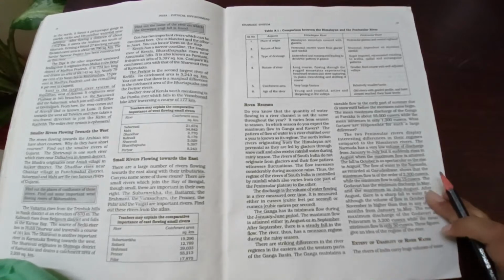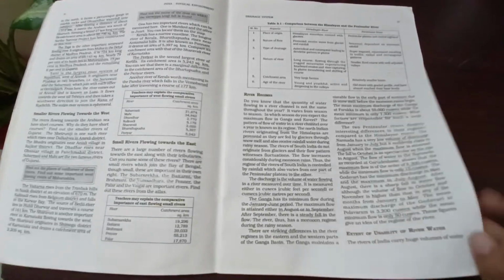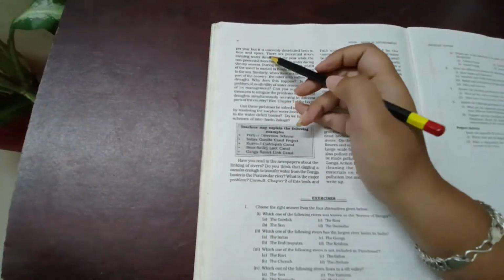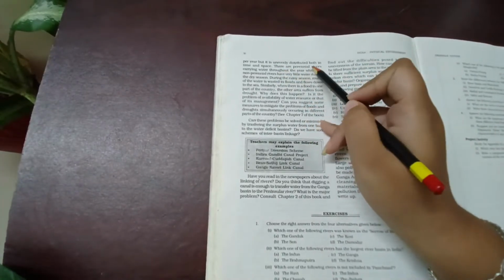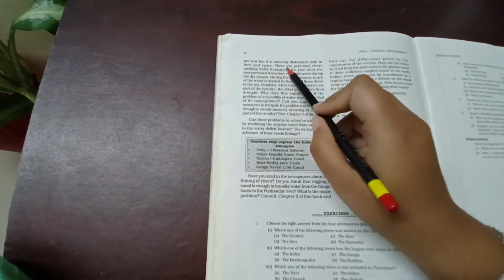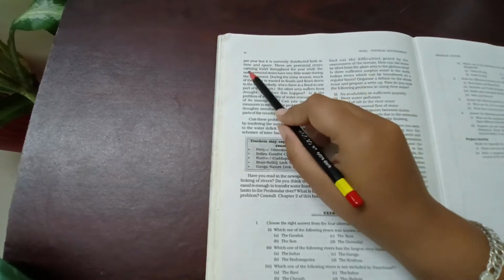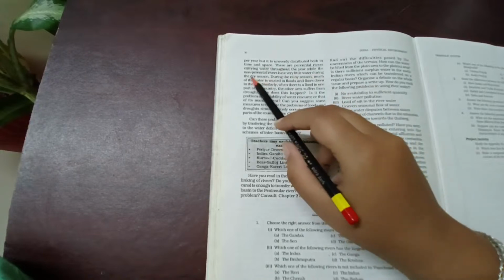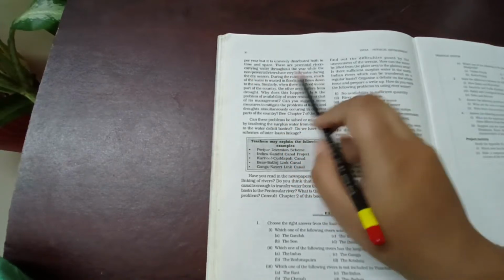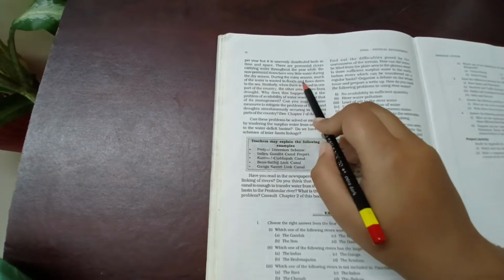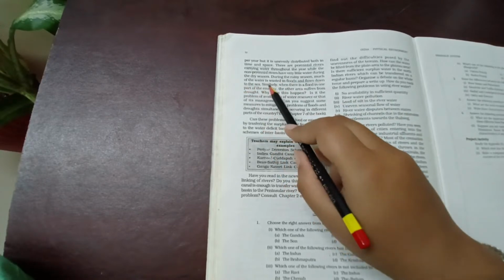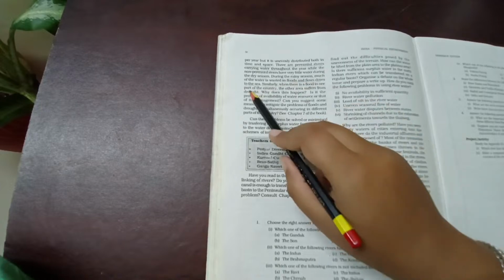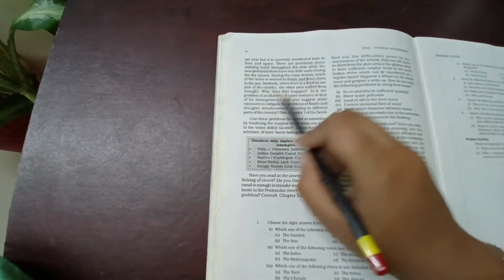Extent of utility of river water. The rivers of India carry huge volumes of water per year, but it is unevenly distributed both in time and space. There are perennial rivers carrying water throughout the year, while non-perennial rivers have very little water during the dry season. During the rainy season, much of the water is wasted in floods and flows down to the sea. Similarly, when there is a flood in one part of the country, the other area suffers from drought.